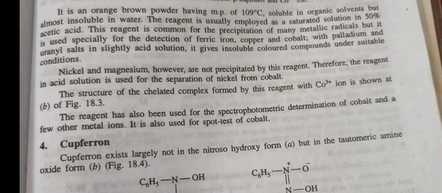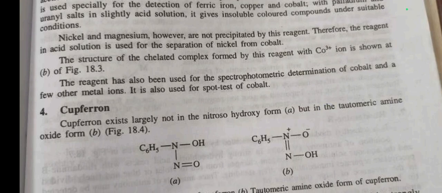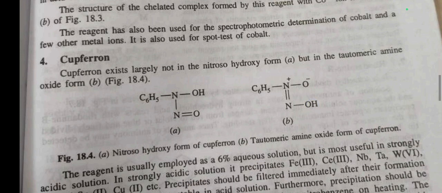Nickel and magnesium, however, are not precipitated by this reagent. Therefore, the reagent in acidic solution is used for the separation of nickel from cobalt. The structure of the chelated complex formed by this reagent with Co3+ ion is shown at B of figure 18.3. The reagent has also been used for the spectrometric determination of cobalt and a few other metal ions. It is also used for spot test of cobalt.